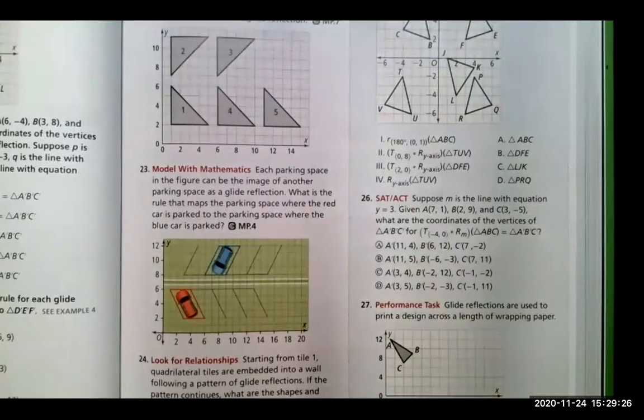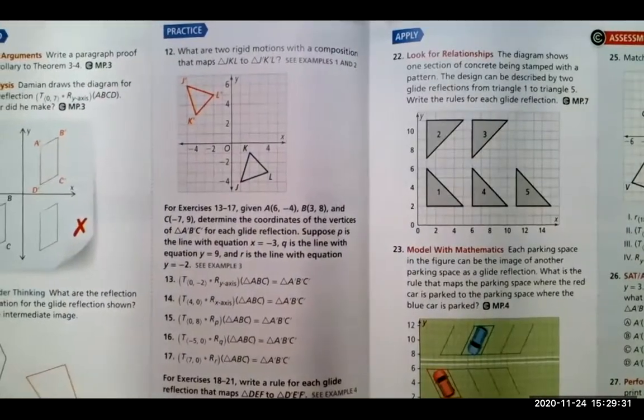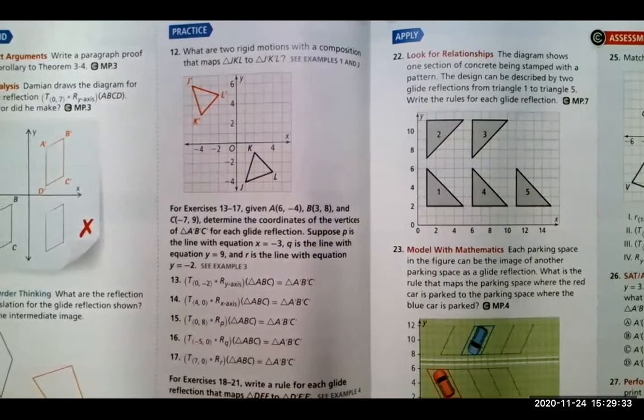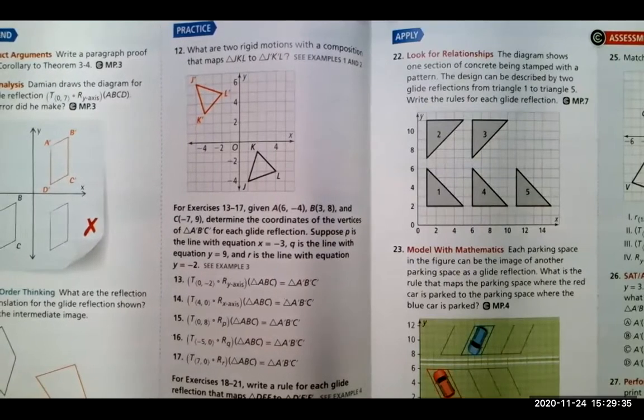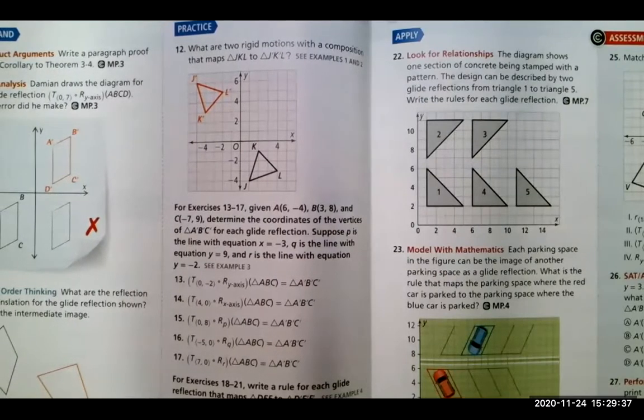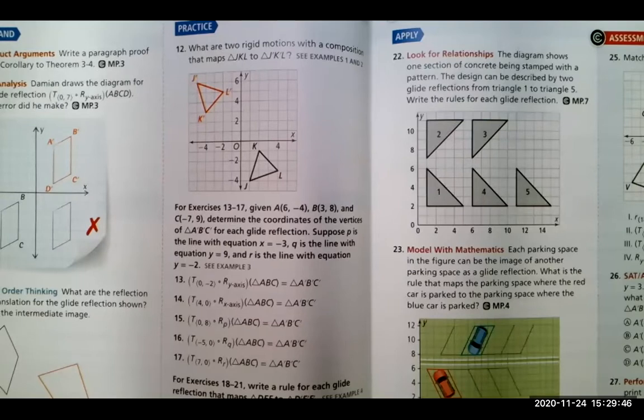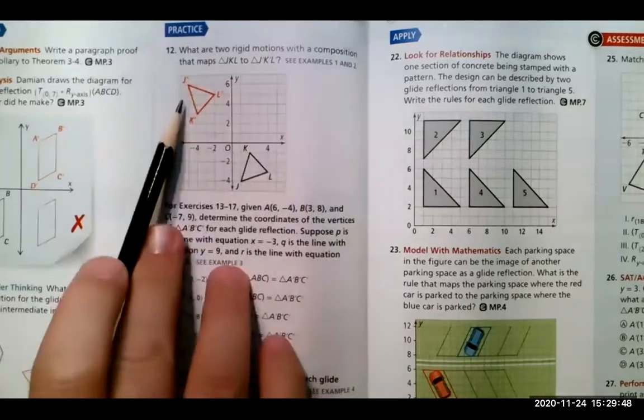All right, we are on page 134. We're going to take a look at this practice section. What are two rigid motions with a composition that maps the pre-image to the second image? Am I reading that right? Nope, to the image. So what two rigid motions are going to take you from this pre-image to the image?